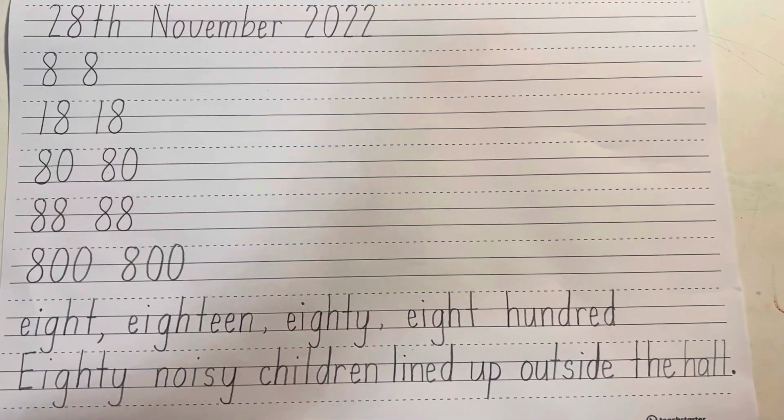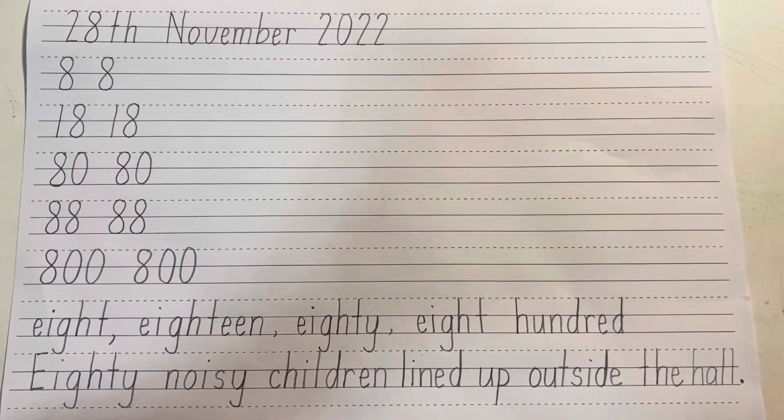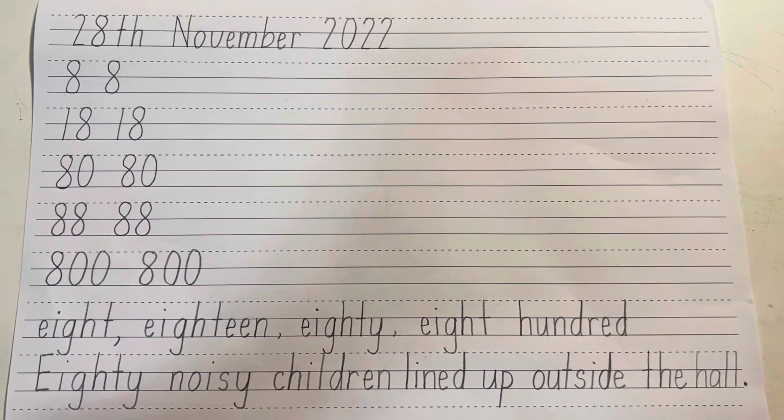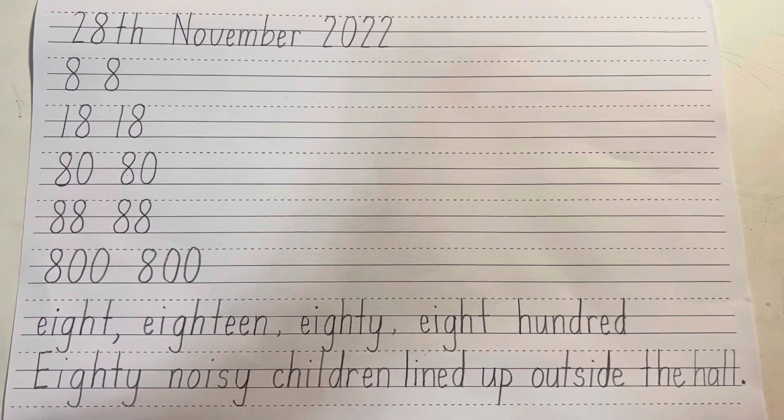Eighty noisy children lined up outside the hall. And this is handwriting for today. Thank you.